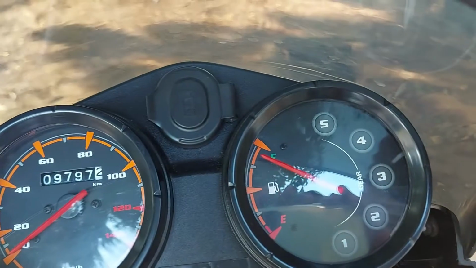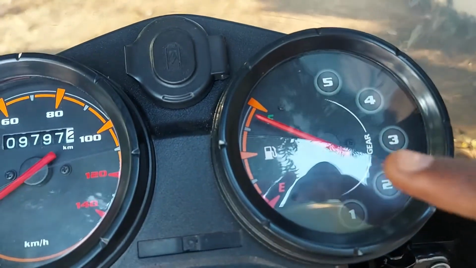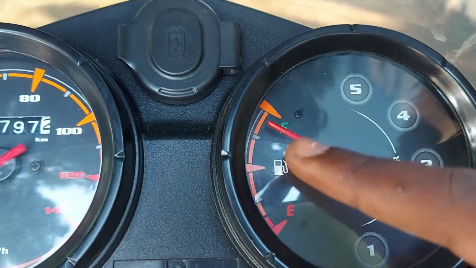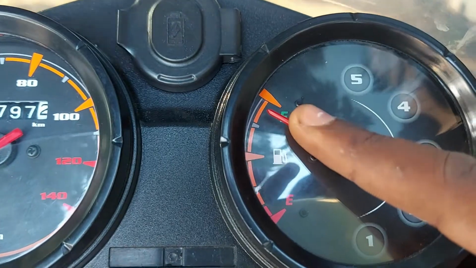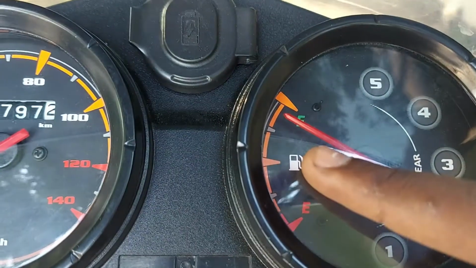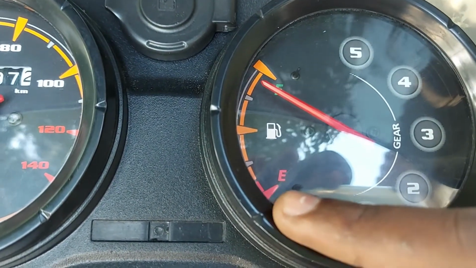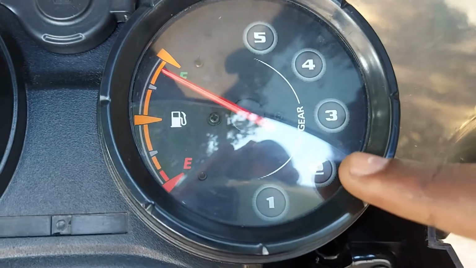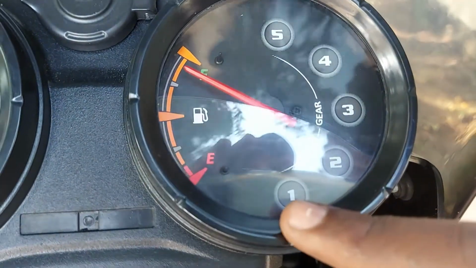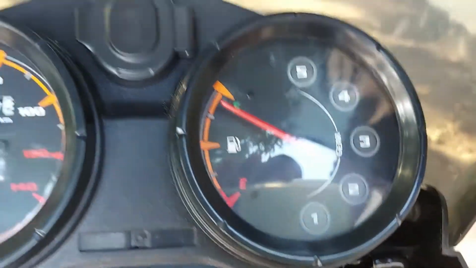On the right side we have another display. The right display indicates the fuel gauge. So right now the tank is almost full, not actually full, but almost full. And here it is in the middle of the tank, and down here on E means that the tank is almost empty. On the right side of this oval display, it shows gears. So here is number 1, number 2, number 3, number 4, and number 5.